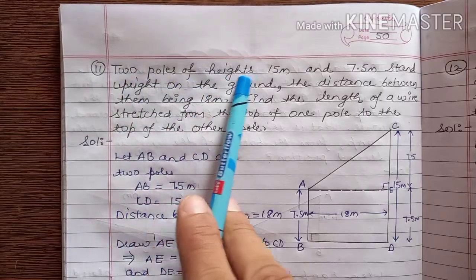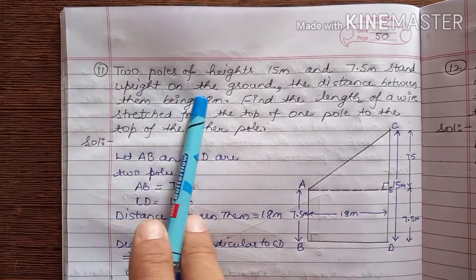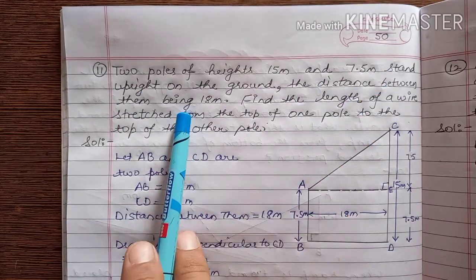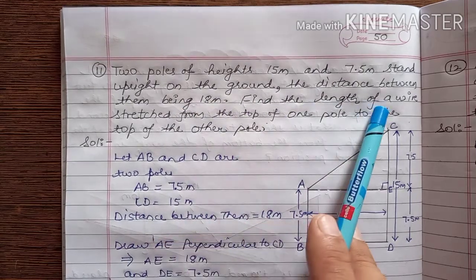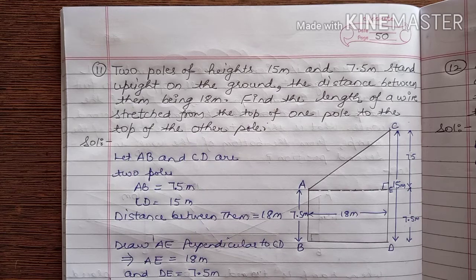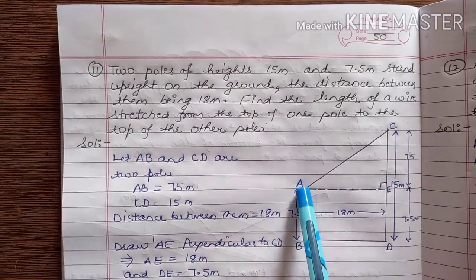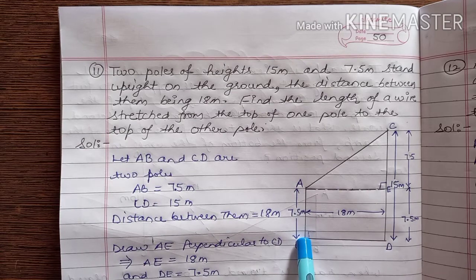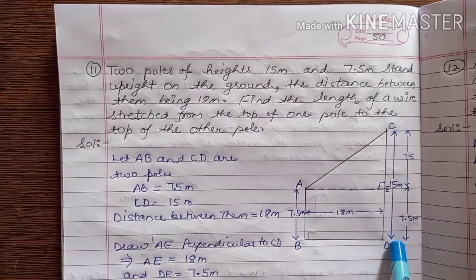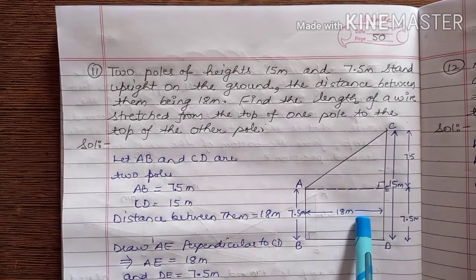Statement is two poles of heights 15 meter and 7.5 meter stand upright on the ground. The distance between them being 18 meter. Find the length of a wire stretched from the top of one pole to the top of other pole. So here we assume AB and CD are two poles. AB is of length 7.5 meter and CD's height is 15 meter, and distance between them is 18 meter.